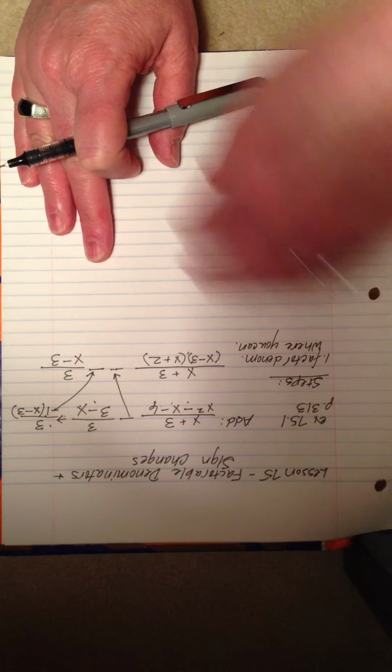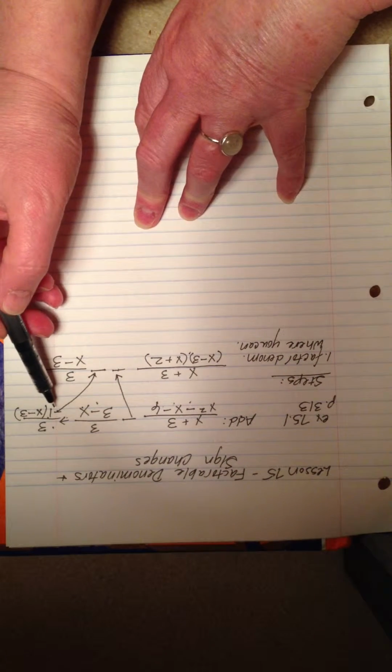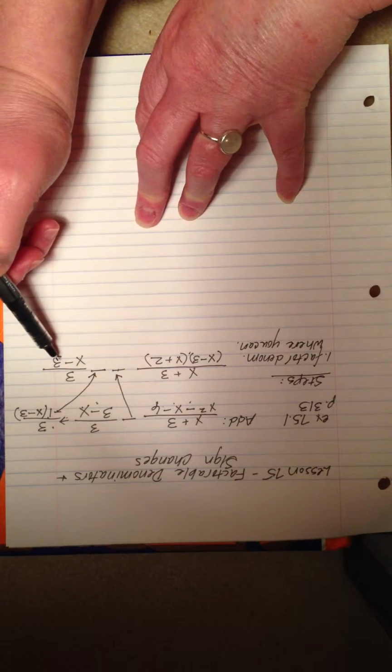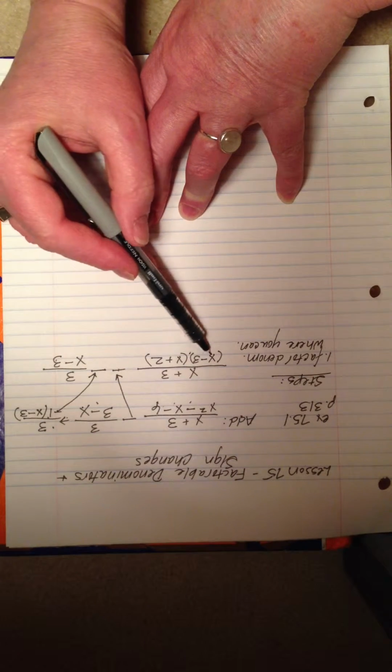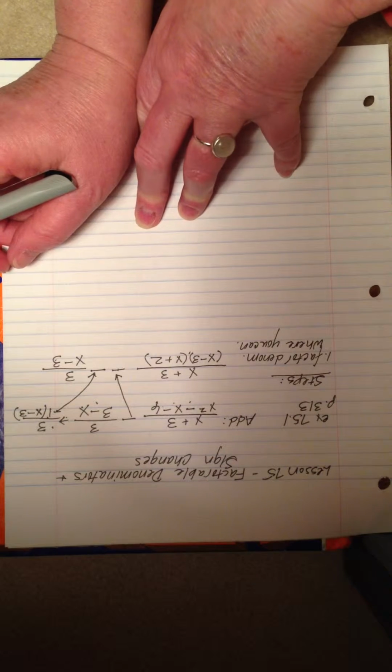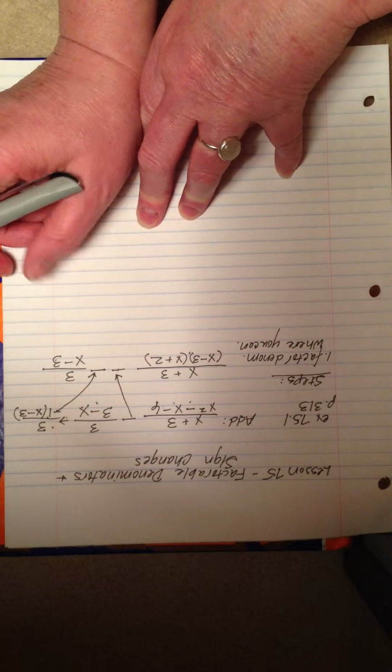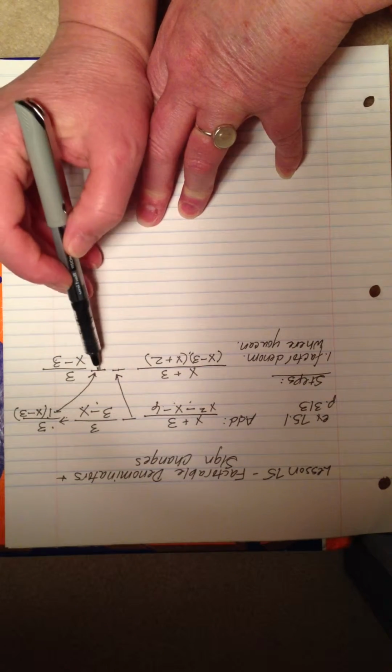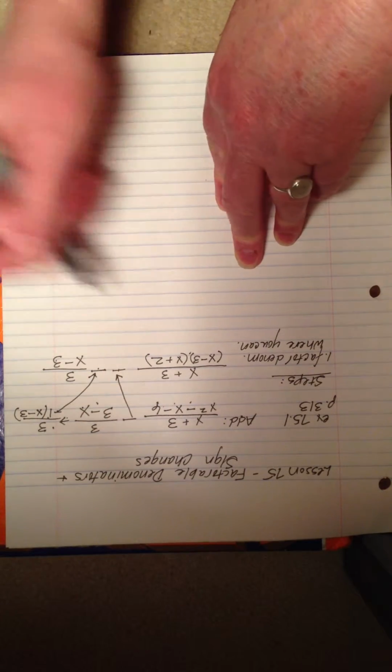This is the tricky part of the problem, making this sign change in the denominator, because now you can see it's going to match, isn't it? And we're going to be moving in the right direction toward our solution. So pay attention to these minus signs. This is the tricky part.